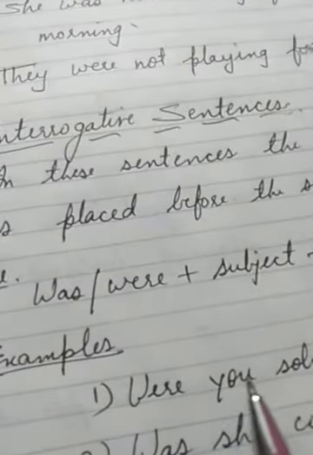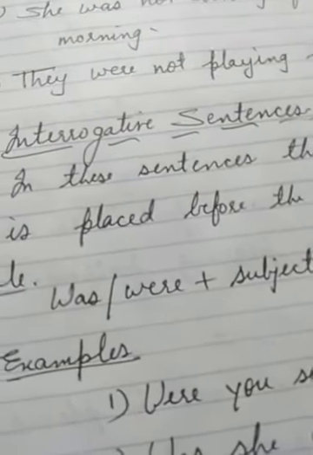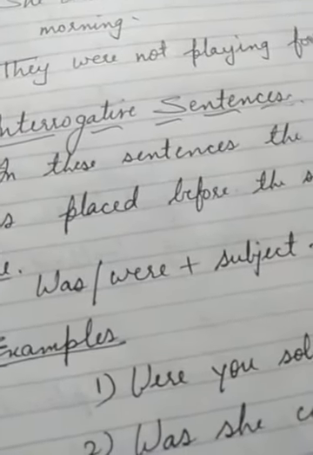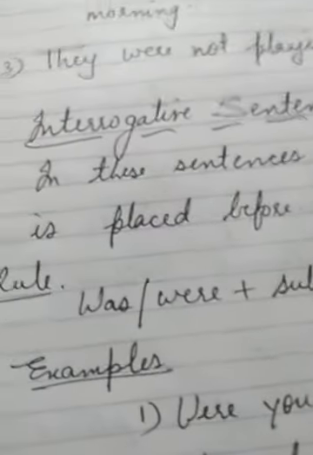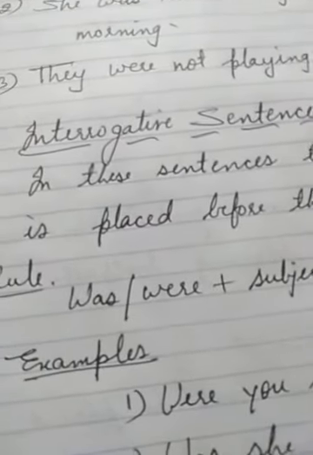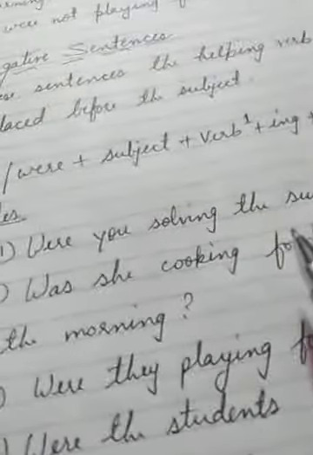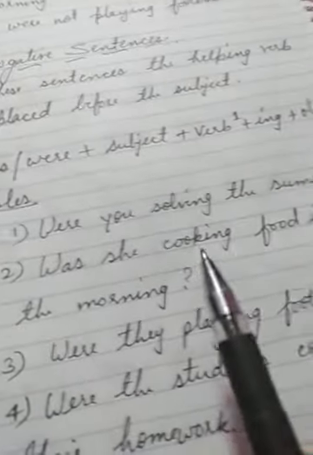So this is the rule for the yes or no type, and if you want to change it to WH type, we will write the WH word first. Now examples for the interrogative sentences are: were you solving the sums? Was she cooking food in the morning?